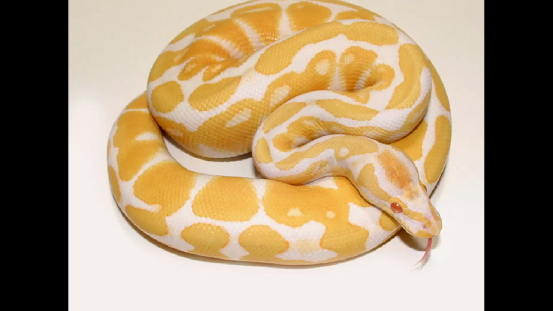For example, if I was to take an albino ball python, we'll put the picture up right now, to a normal ball python, on average, I would get 100% of the babies to come out looking like they're normal. But in reality, all the babies are actually carrying the gene for albinism, or they're carrying the albino gene.